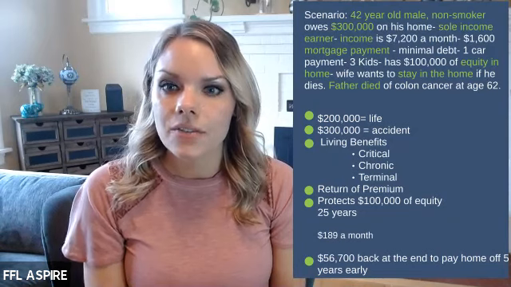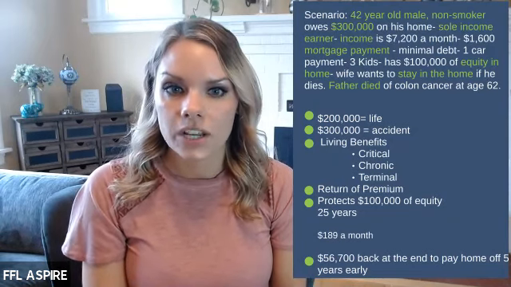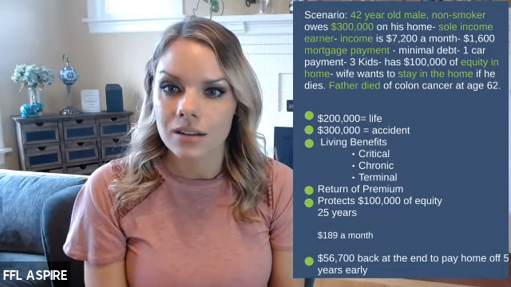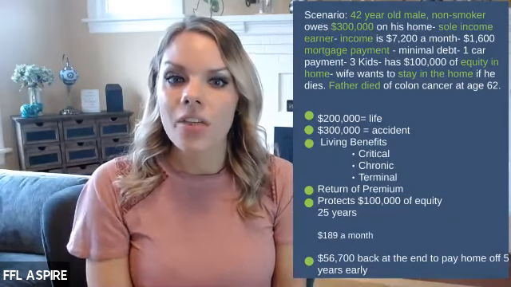His income is $7,200 a month. He's got a $1,600 mortgage payment. He has minimal debt. He has one car payment. He has 3 kids. He's got $100,000 of equity in the home. The wife wants to stay in the home if he dies. His father died of colon cancer at the age of 62.